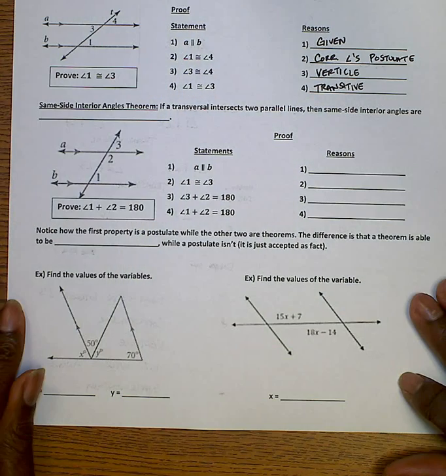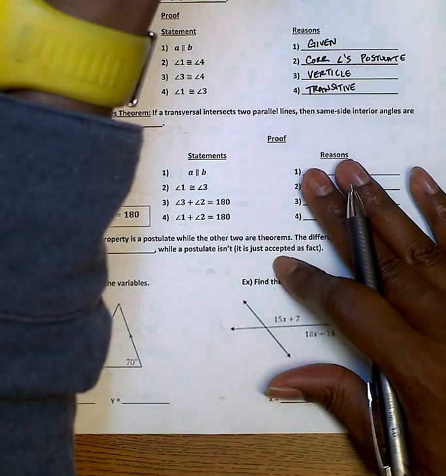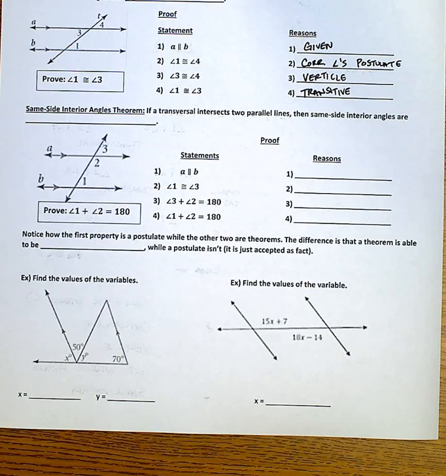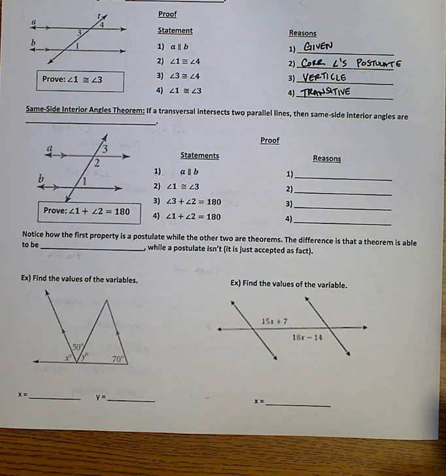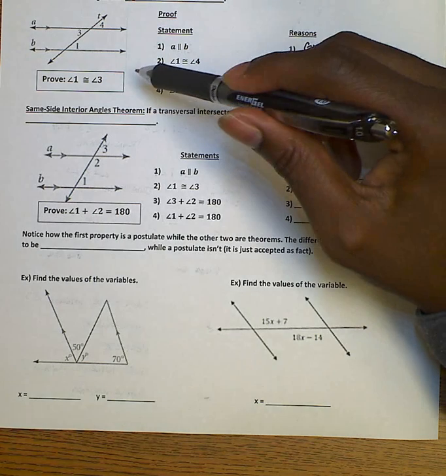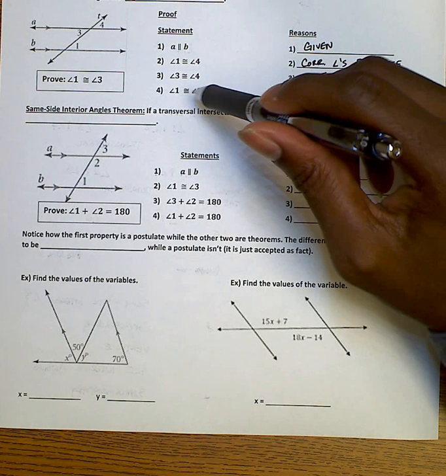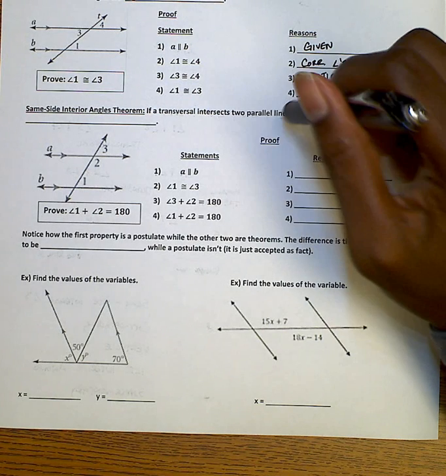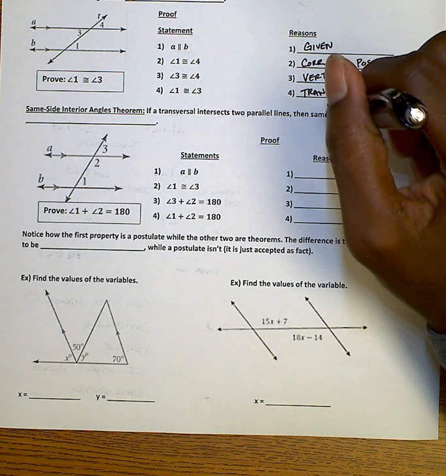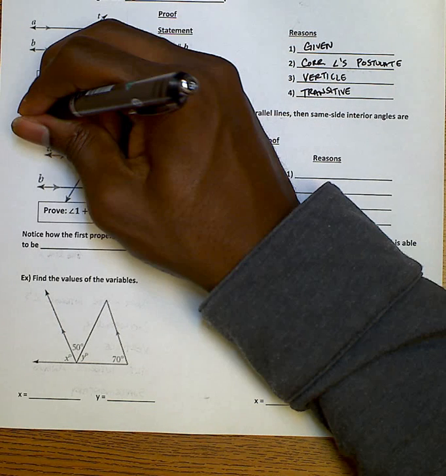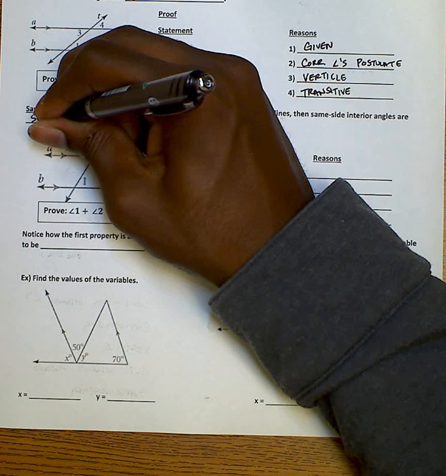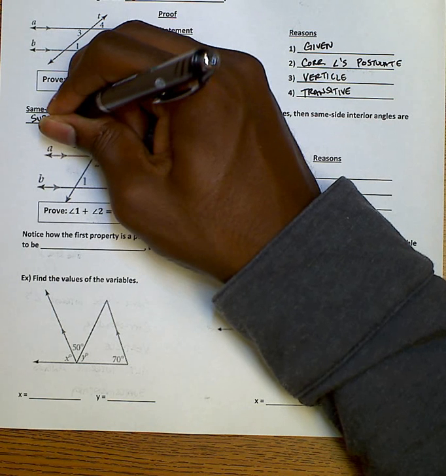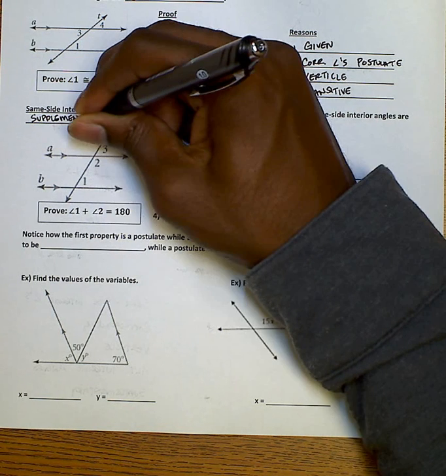Okay, alright, couple more things to get through here. If you want to take a shot at this, maybe you can, maybe you can't. We'll talk about the same side interior angles theorem. If a transversal intersects two parallel lines, then the same side interior angles are supplementary. Remember that supplementary means that it adds up to 180.